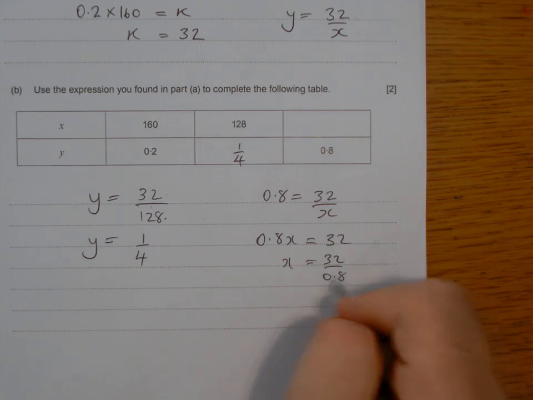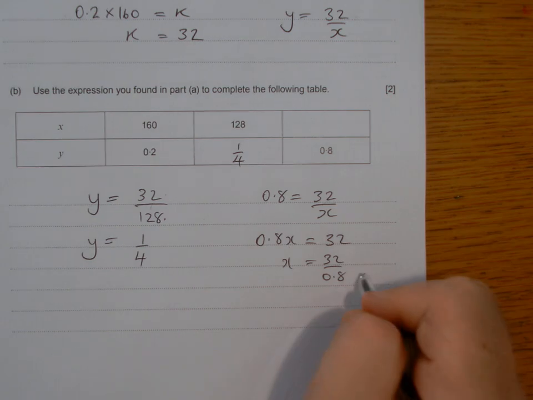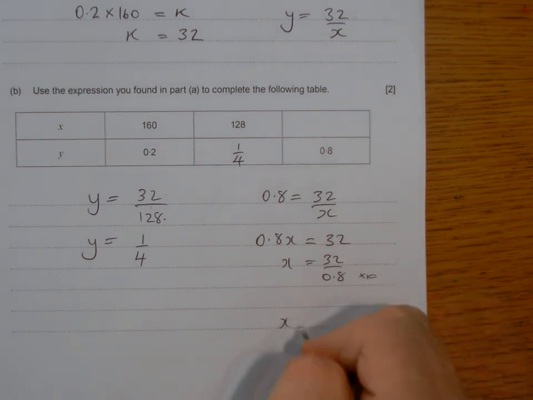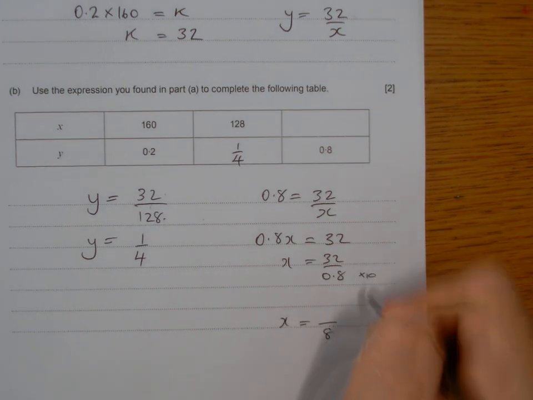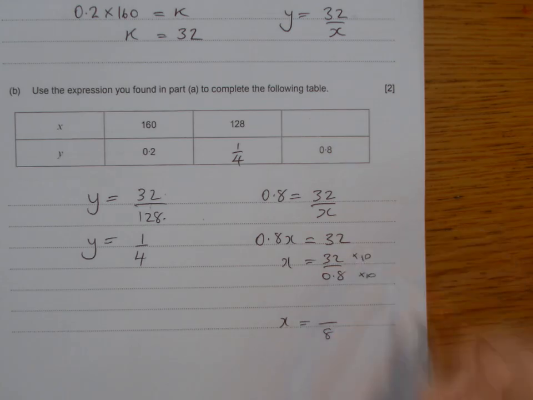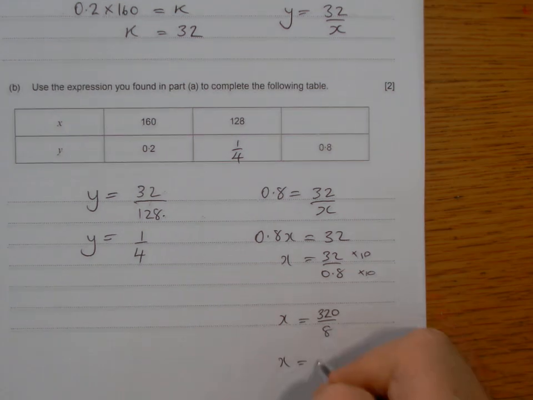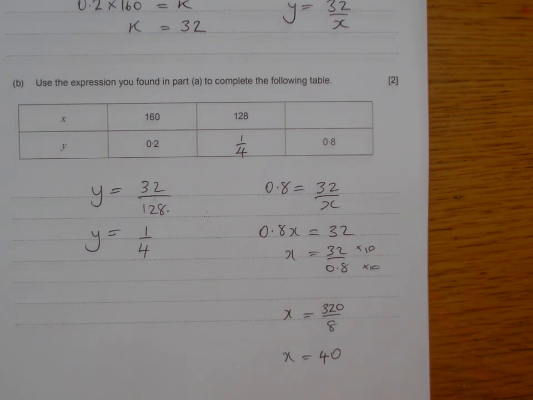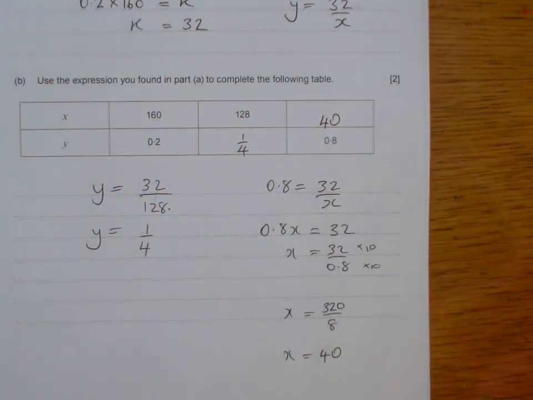To eliminate the decimal here, we can scale this, so we can make it 10 times bigger. So we get 8 on the bottom. But of course, if you're making the bottom 10 times bigger, you need to make the top 10 times bigger, so we get 320. And 320 divided by 8, well, 32 divided by 8 is 4, so it would be 40.